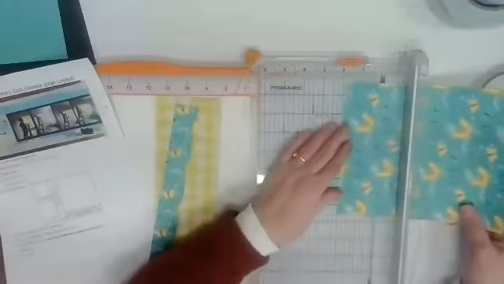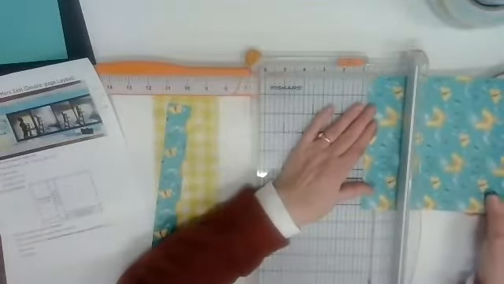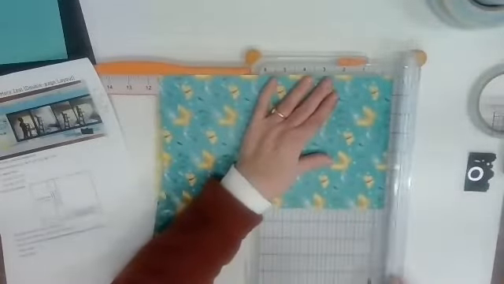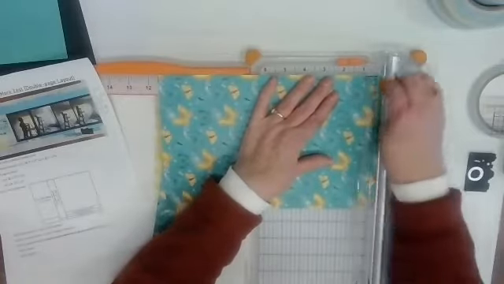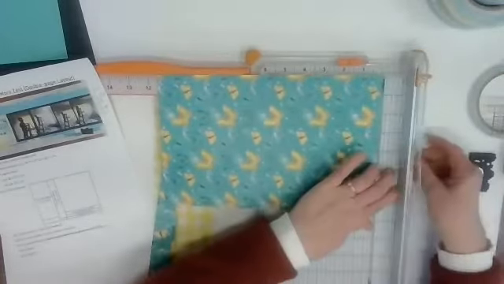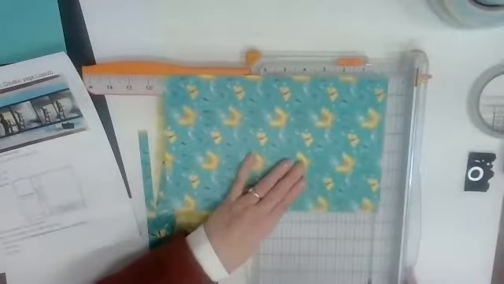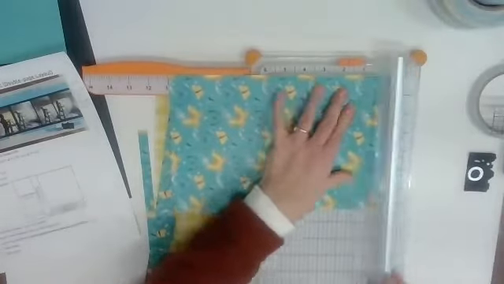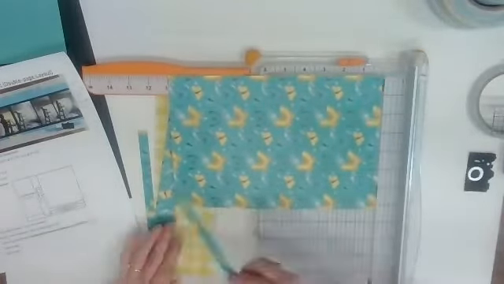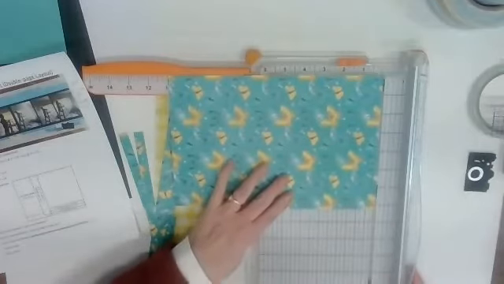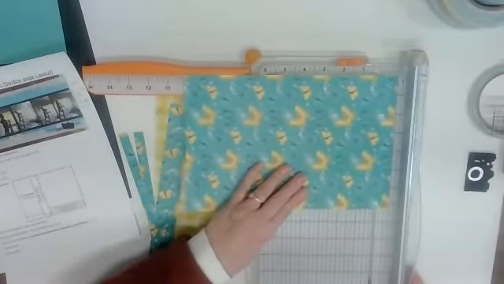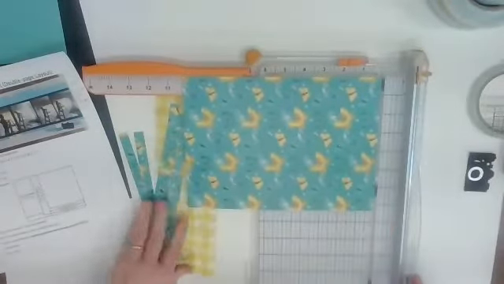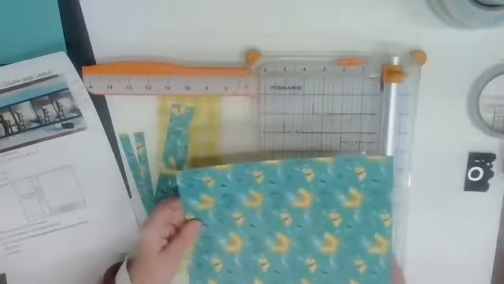So 7 1/4 by 1/2. Sorry, I can do it this way. 1/2. There's one. Another 7 1/4 by 1/2. That's 2. And then a 7 1/4 by 3/4. So there you go, 7 1/4 by 3/4. So you can set that piece of paper aside.